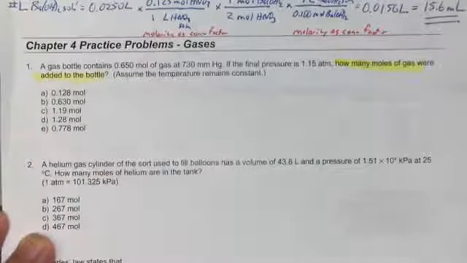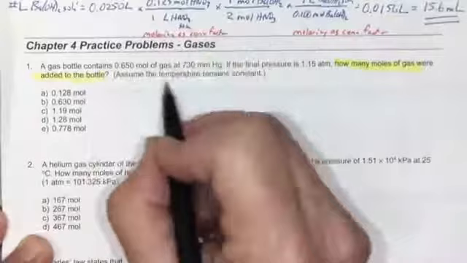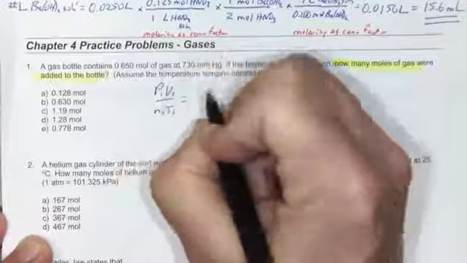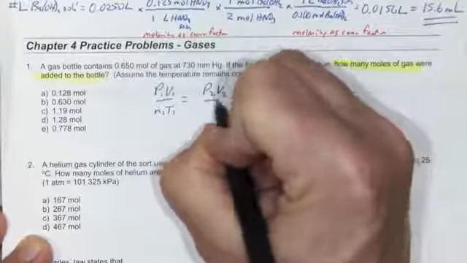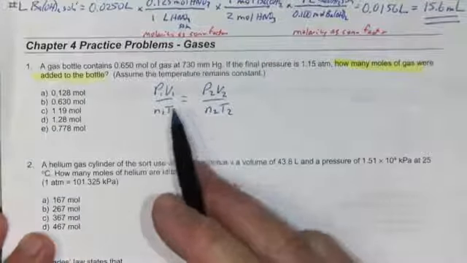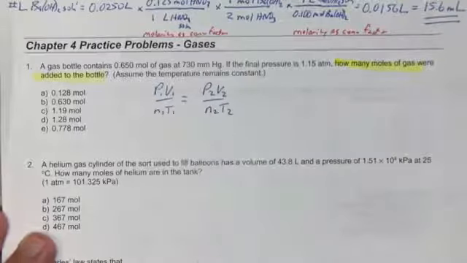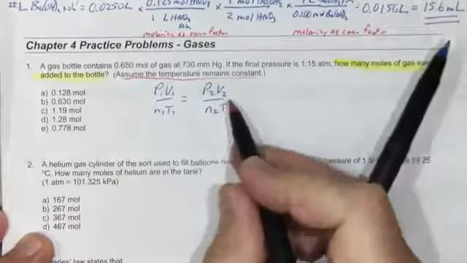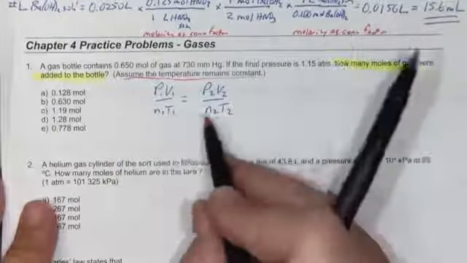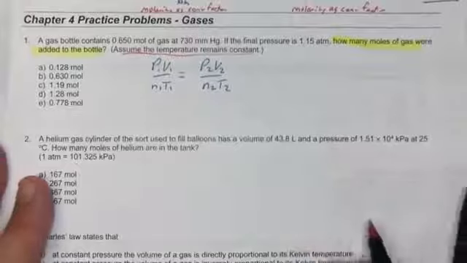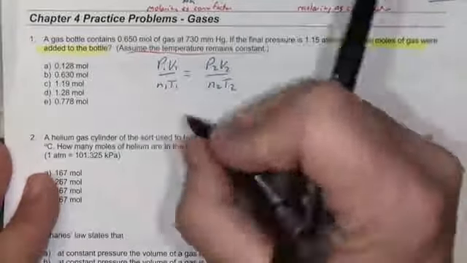Okay, so in this case, we're going to use the relationship P1V1 over N1T1, taking a gas under one set of conditions, and I'm going to change the conditions to P2V2 over N2T2. So this is the combined gas law. If we notice what we have, first of all, this says assume that the temperature remains constant. Well, if the temperature remains constant, then T1 is equal to T2 is equal to a constant. What can you do if you have a constant on both sides of the equation? Then you can cancel it out.